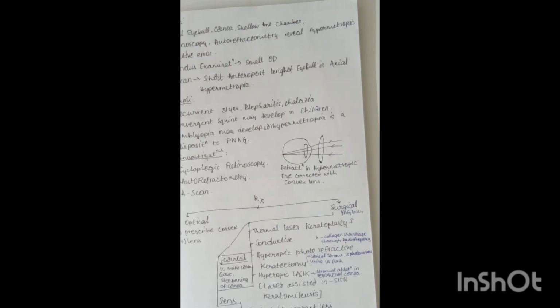And coming to the lens, we can correct the refractive error of hypermetropia by implanting an implantable contact lens, and by refractive lens exchange in a presbyopic eye. These are all the treatment options for hypermetropia.